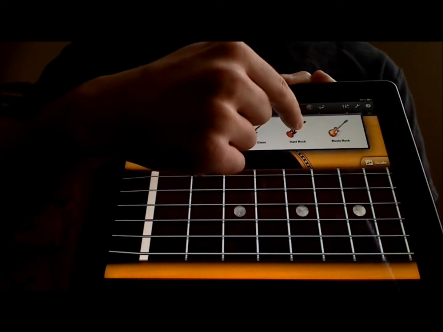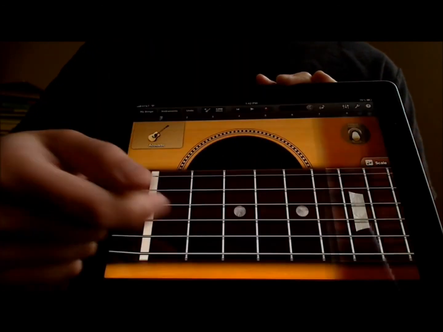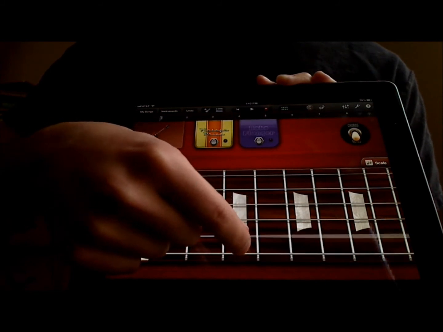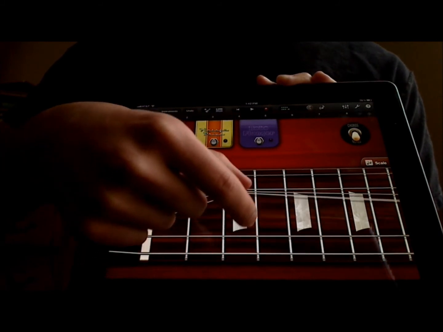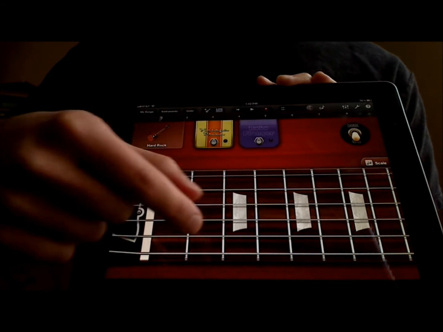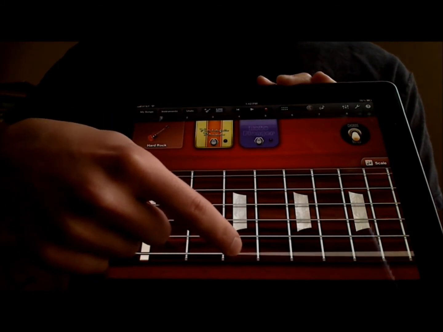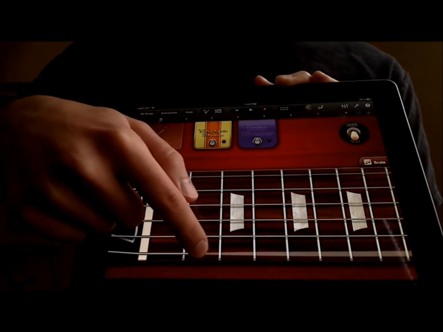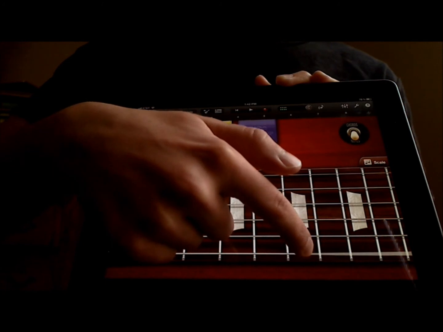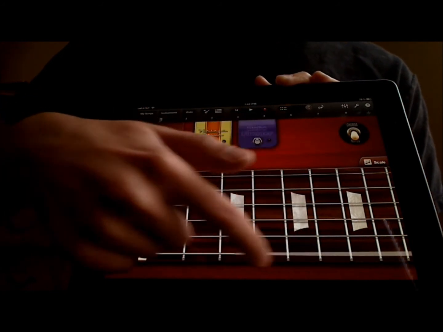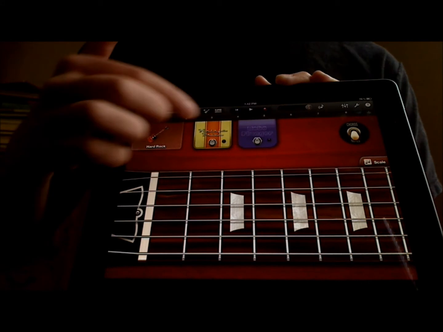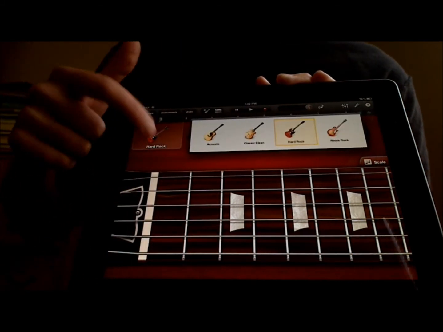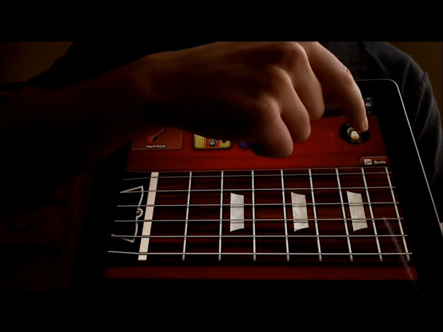And you can change the type of guitar as well, so you can make it sound more like an electric guitar. You can do different pedals as well, kind of give it a different sound. And that's basically the guitar.